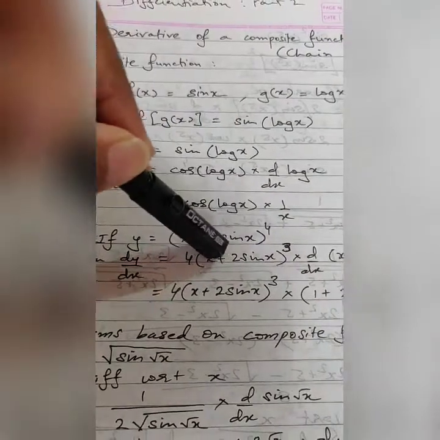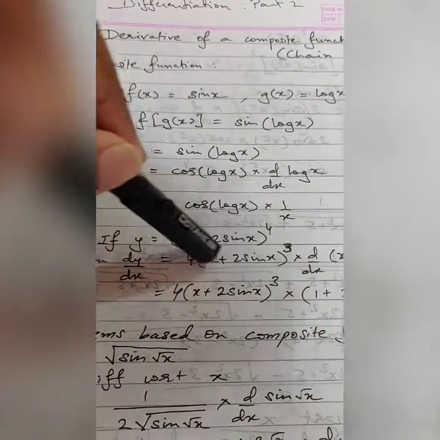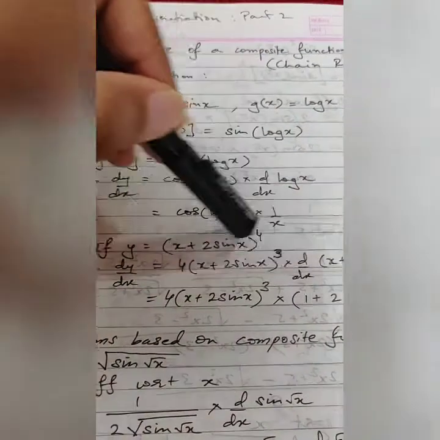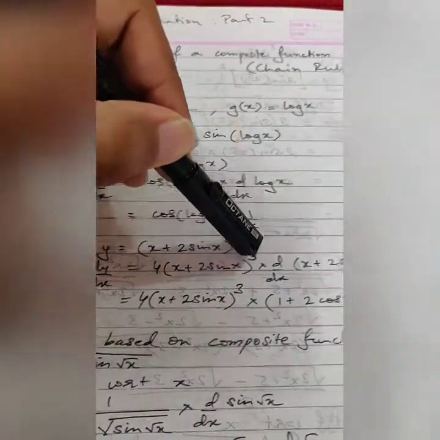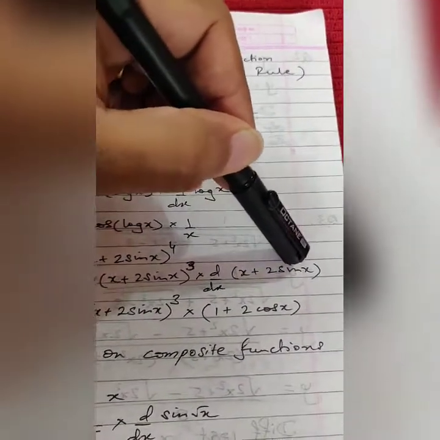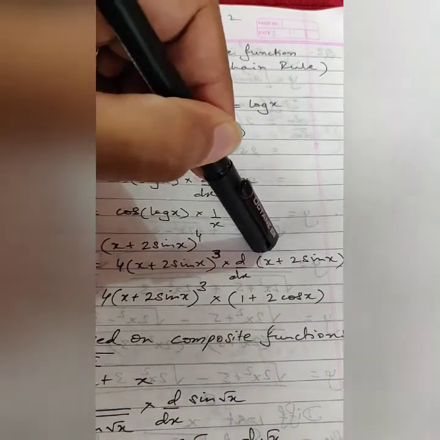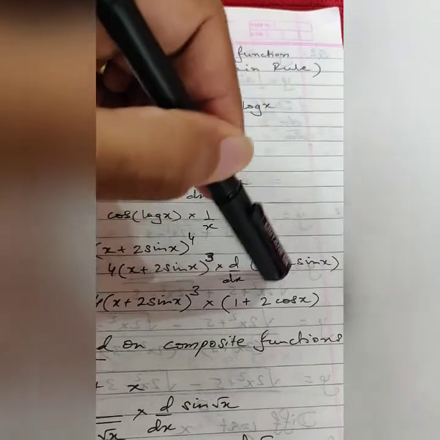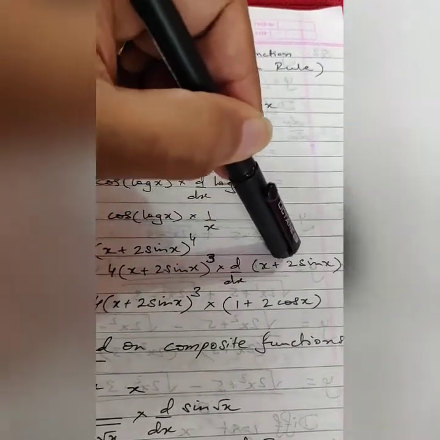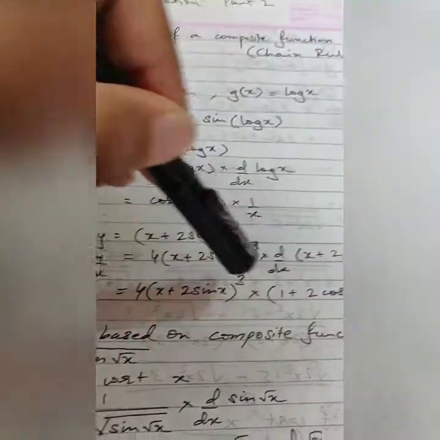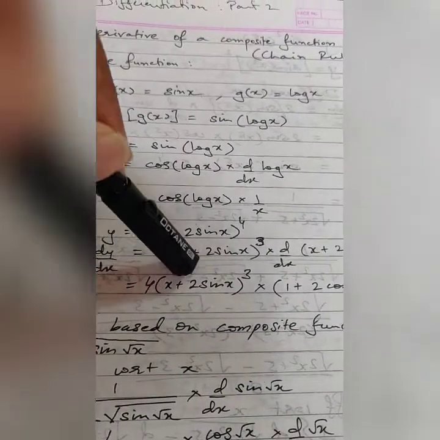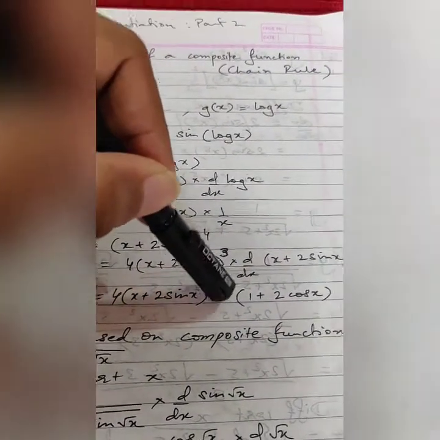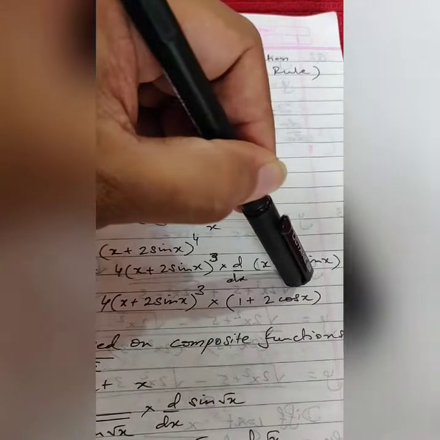But then you have to again multiply by the derivative of what is inside, so into d by dx of x plus 2 sin x. The derivative of x is 1. The derivative of sin x is cos x. You keep the constant aside, so it becomes 1 plus 2 cos x. So the answer becomes 4 into x plus 2 sin x the whole cube into 1 plus 2 cos x.